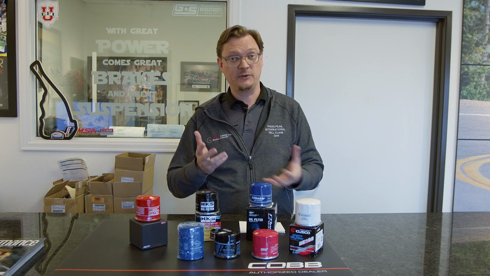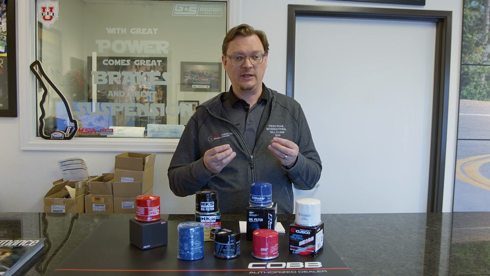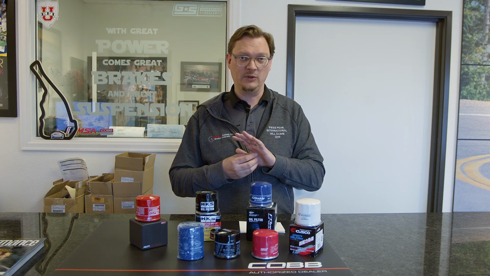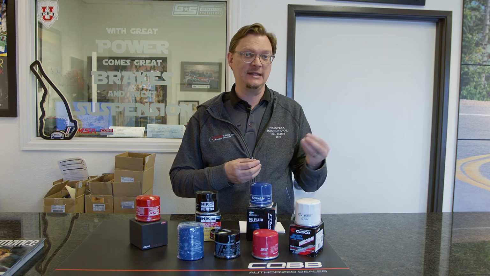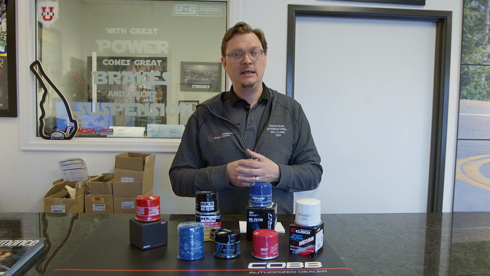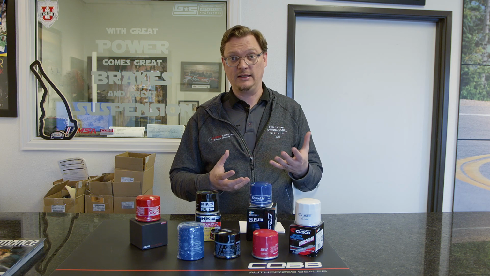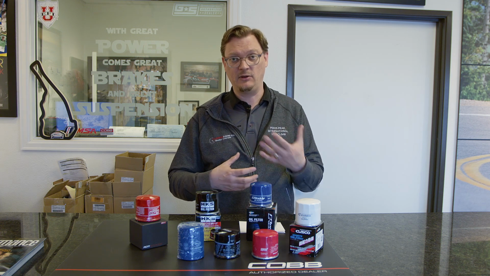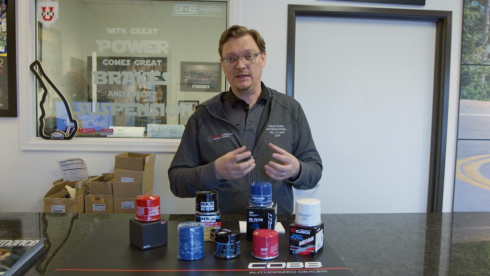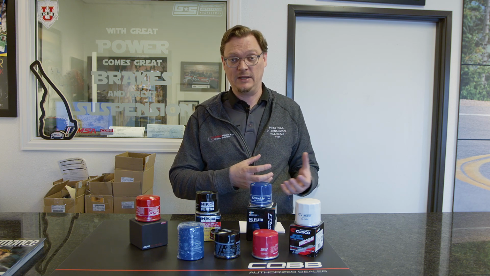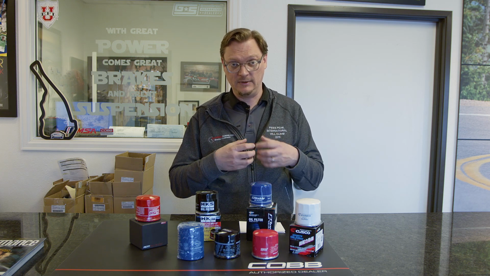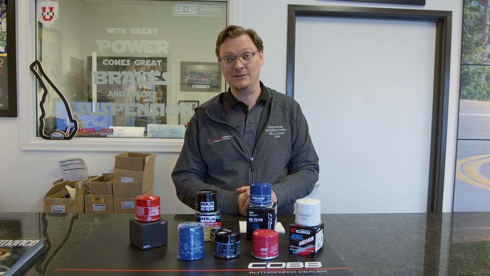And because there is filtering being done, the oil filter can have a bit of an impact on what the oil pressure is once it actually gets into your engine to do its job. Depending on the type of filter and the media, the build, all of those aspects, the filter does have an impact in some cases on what the oil pressure actually is once it gets into your car.